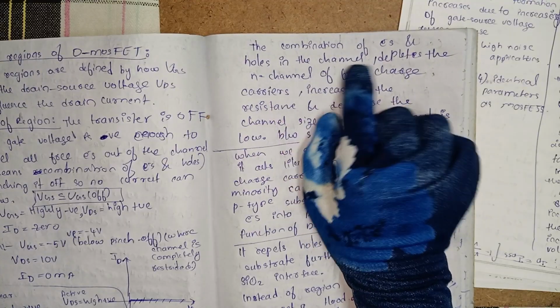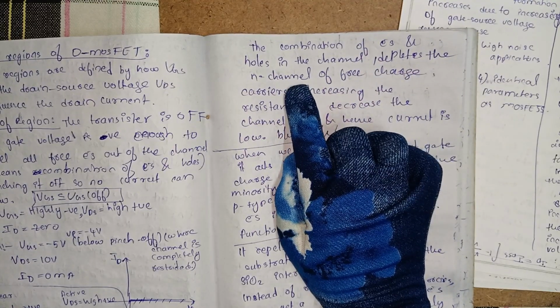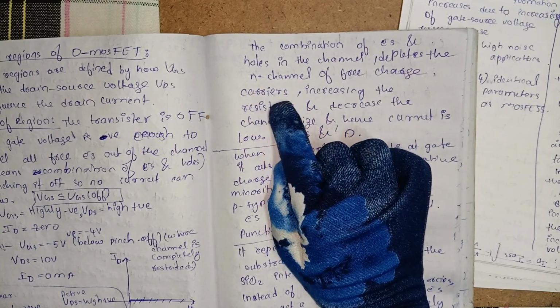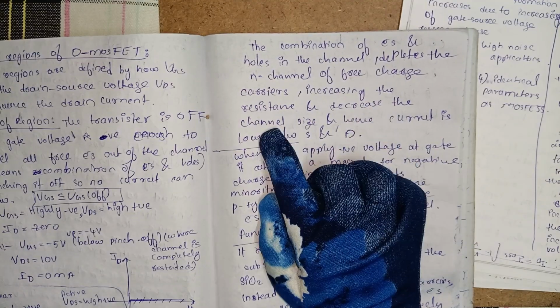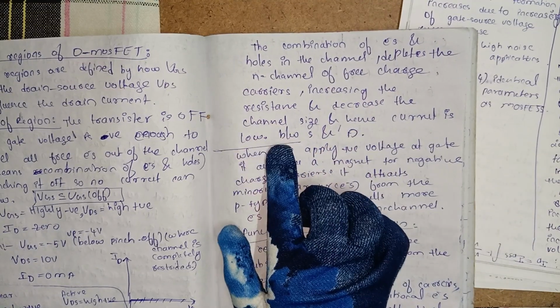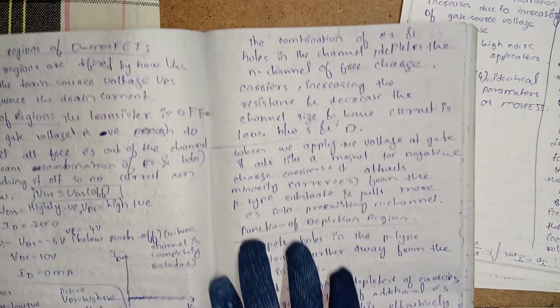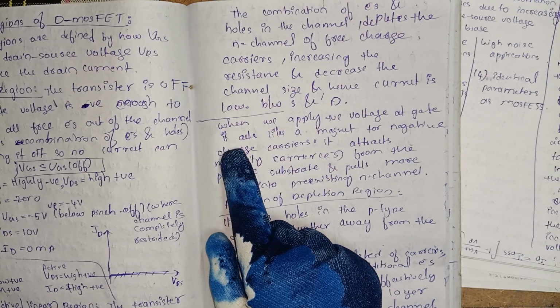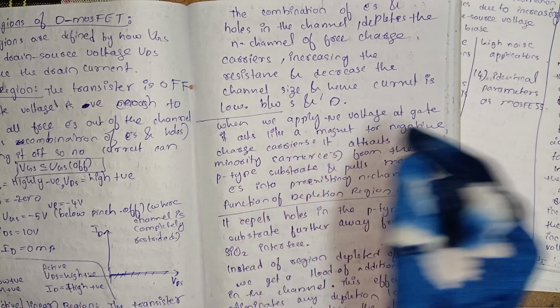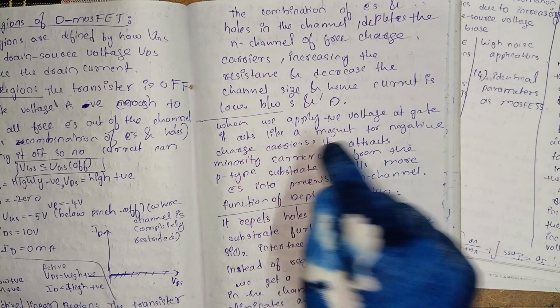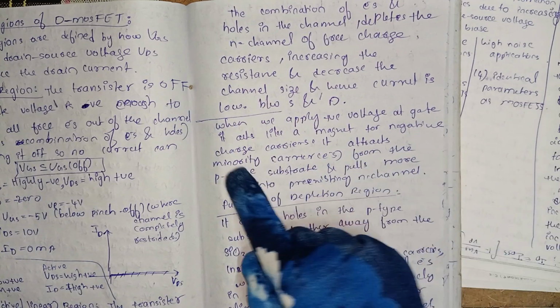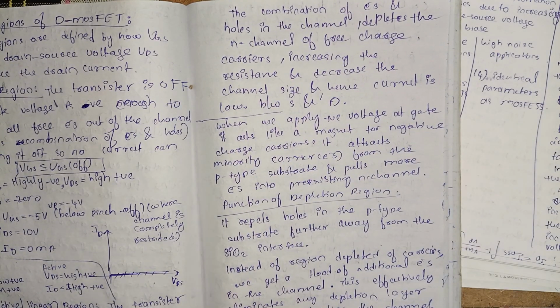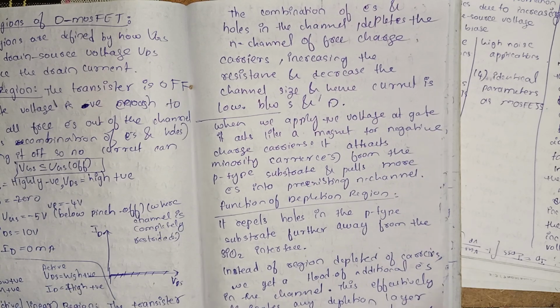The combination of electrons and holes in the channel depletes the n channel of free charge carriers, increasing the resistance and decreasing the channel size, and hence current is low between source and drain. When we apply a positive voltage, the gate acts like a magnet for negative charge carriers. It attracts minority carriers, electrons, from the p-type substrate.